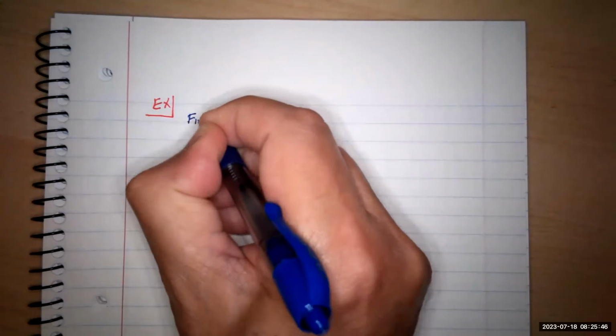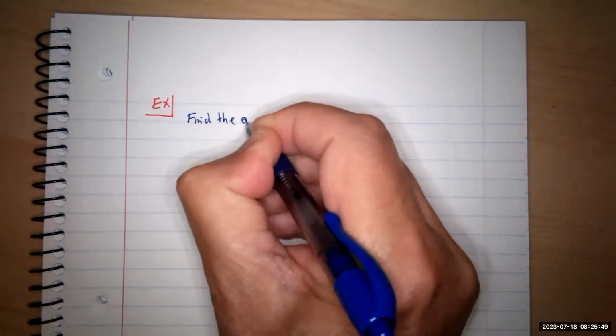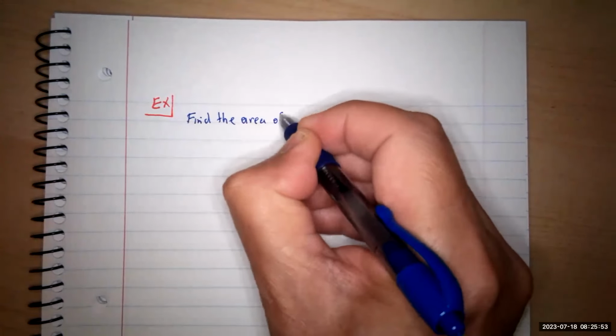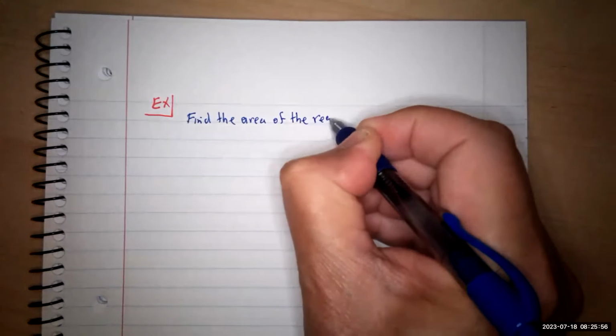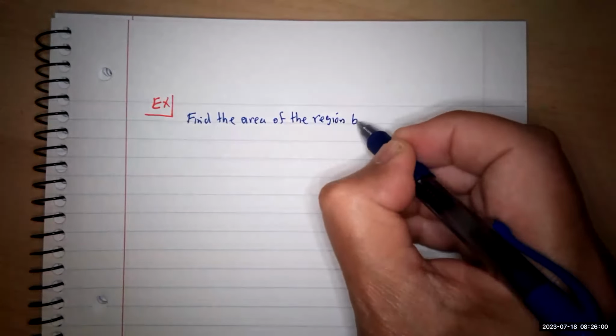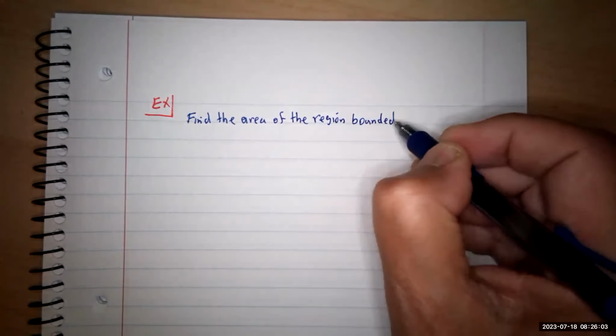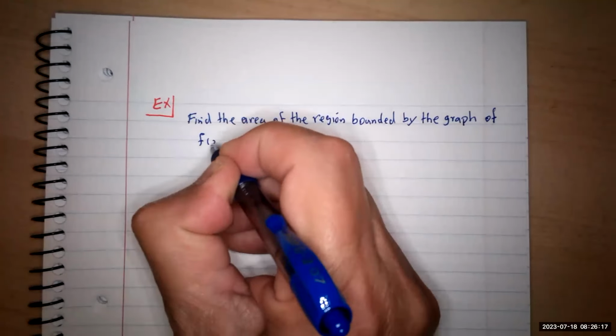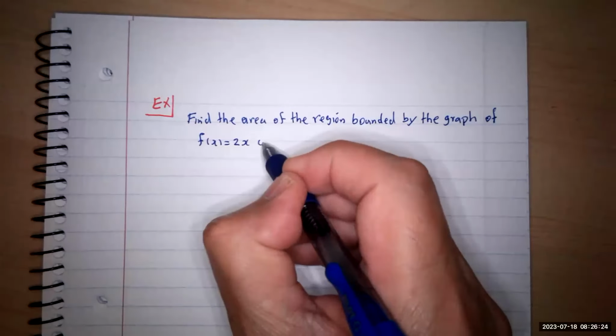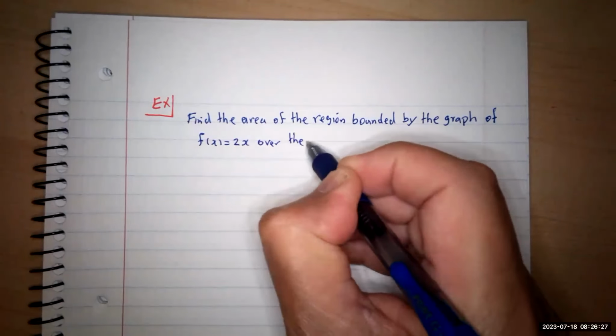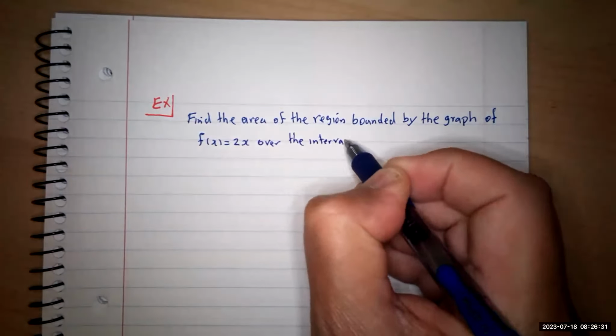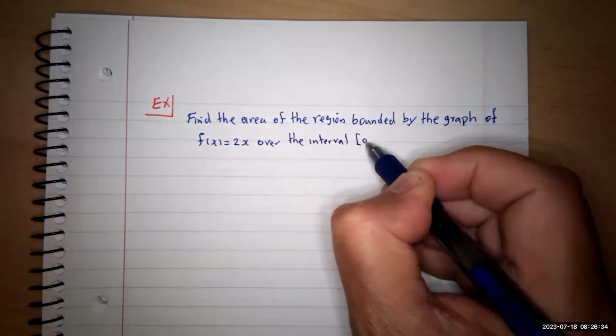Find the area of the region bounded by the graph of f of x equal to 2x over the interval of 0 and 3. That's it.